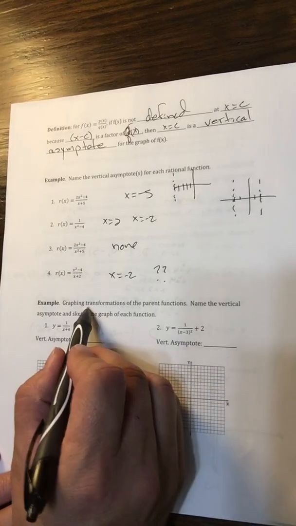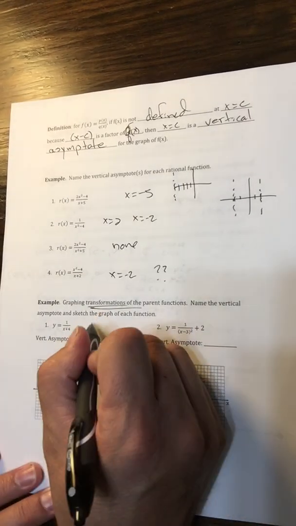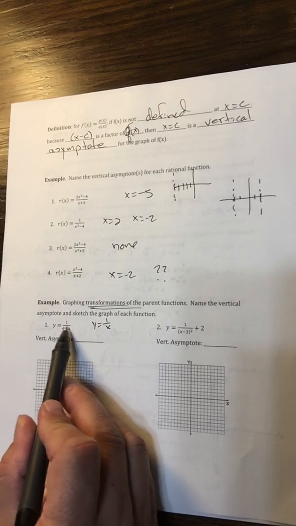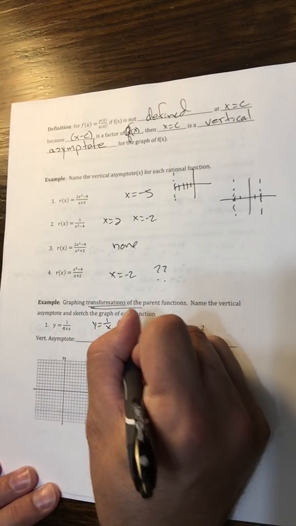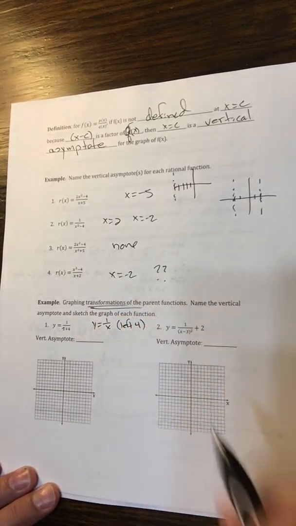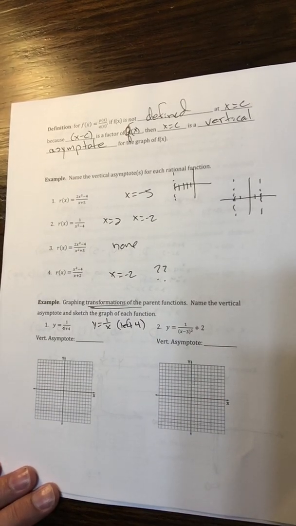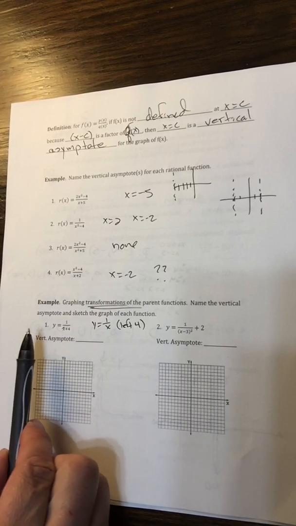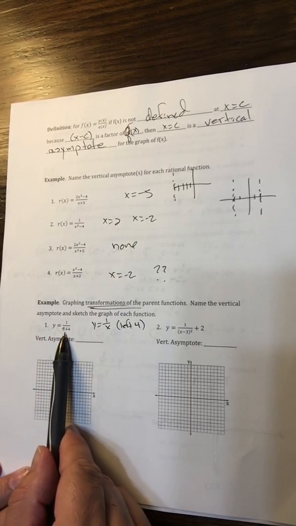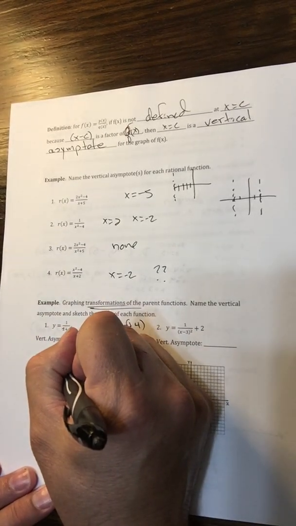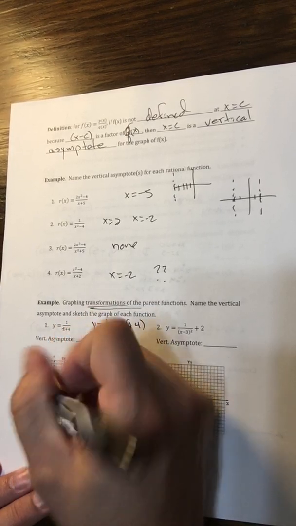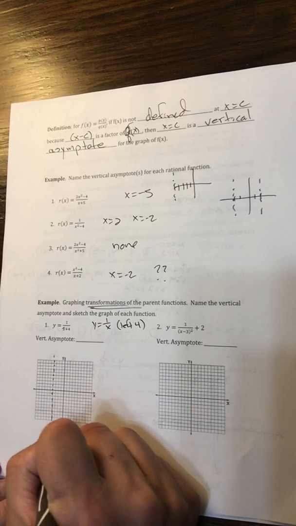Graphing transformations of the parent functions. Okay, so look, this is like y equals 1 over x. But when I add 4 to where the x is, we go left 4 units. So if I go left 4 units, I can either think of taking the vertical asymptote and moving left 4, or you can just look at this and go, I can't use -4, so -4 is my vertical asymptote. So I go 1, 2, 3, I go left 4, and I put a vertical asymptote at x equals -4.